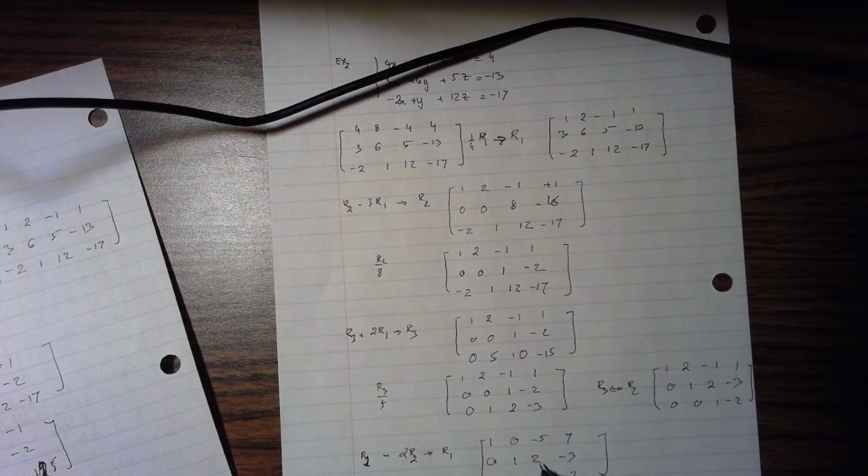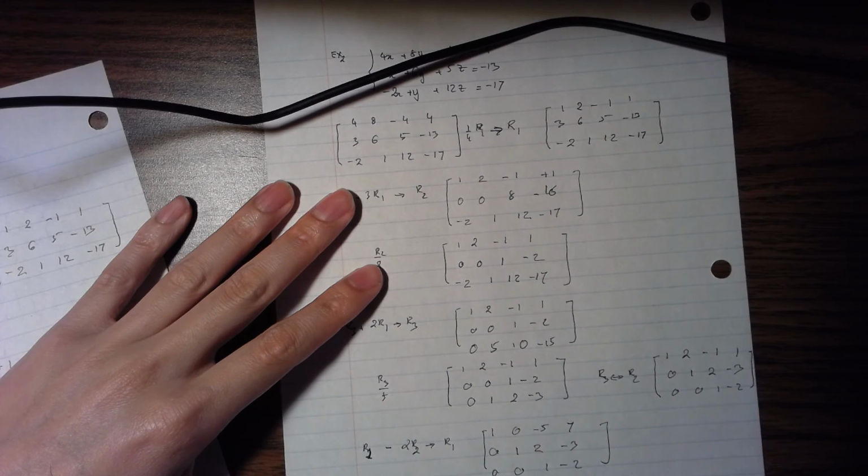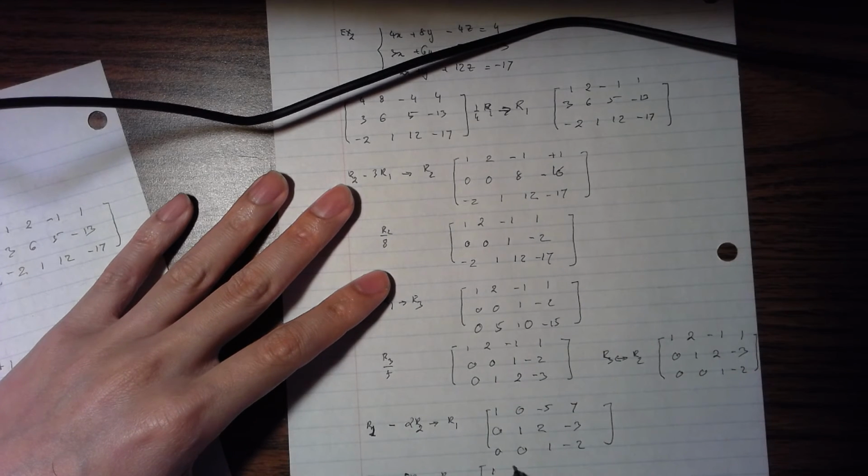So I'm going to try to have 0 over here, so it will be R2 minus 2R3, it will be R2, so it will be 1 0 negative 5 7, 0 minus 2 will be 0, it will be 1, right?